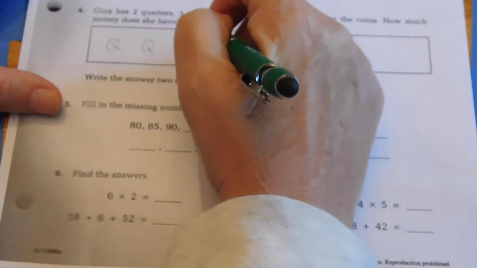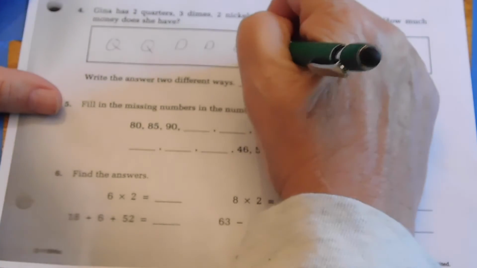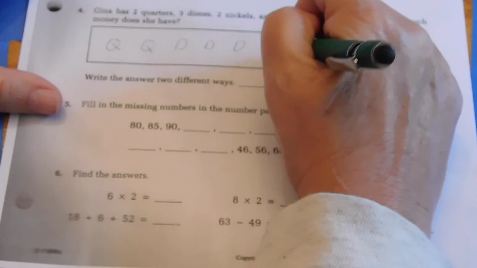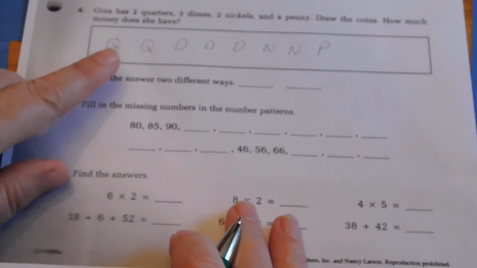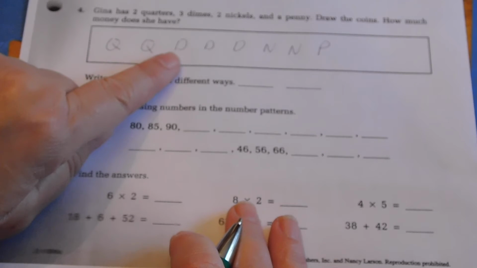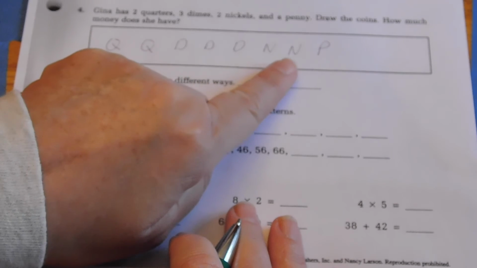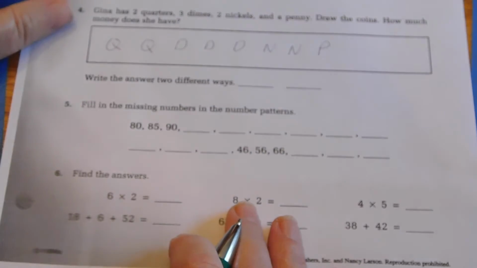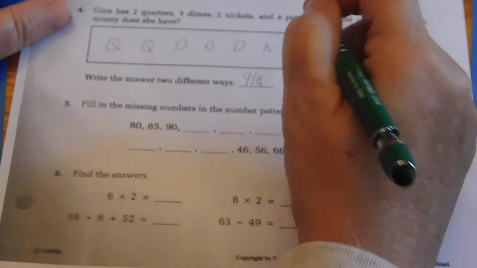So we have 1 quarter, 2 quarters, 1 dime, 2 dimes, 3 dimes, 1 nickel, 2 nickels, and 1 penny. So we're going to start counting, and we'll do it just like we did in problem 118. 25, 50, 60, 70, 80, 85, 90, 91. So we have 91 cents. We'll write it the easy way first, and then the other way is with the dollar sign.